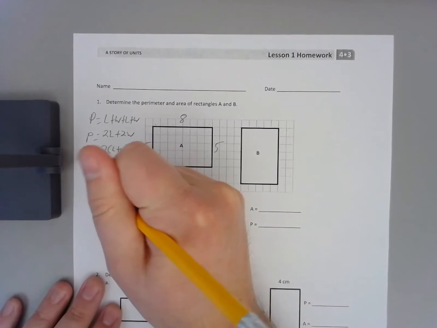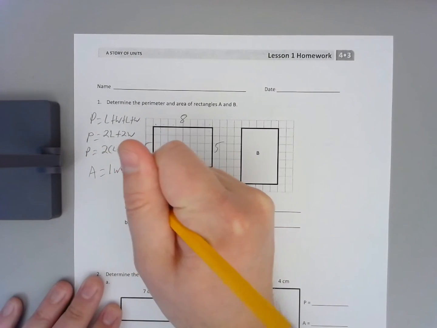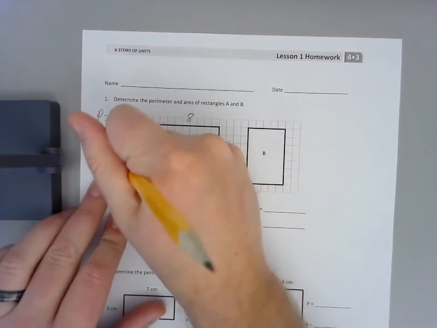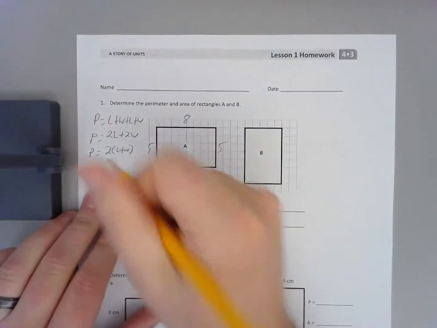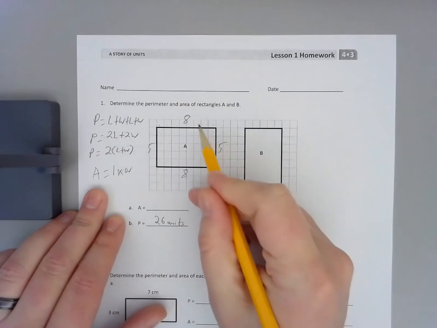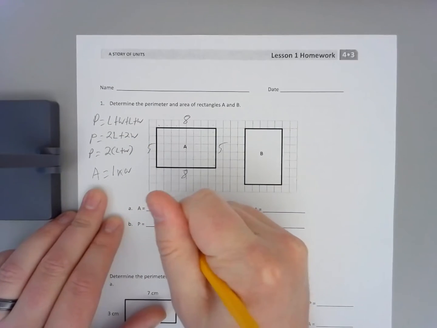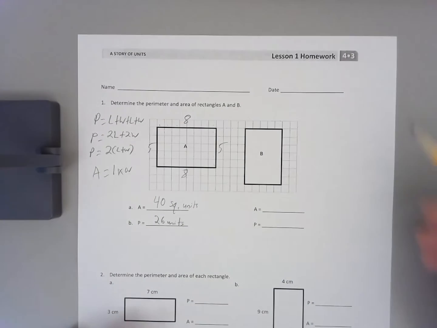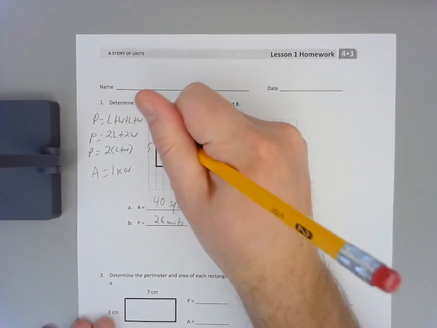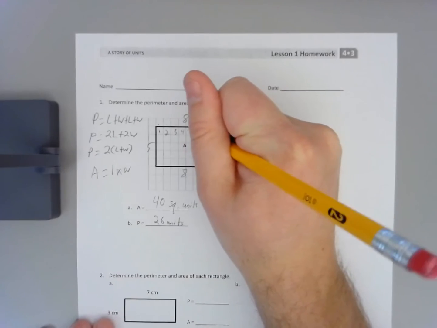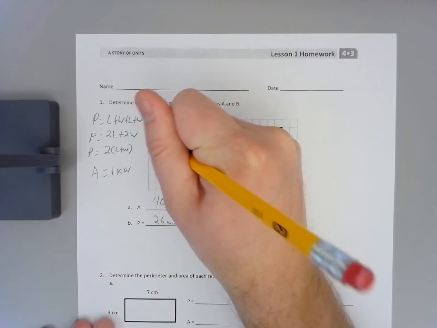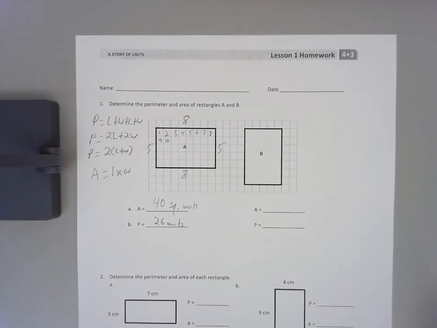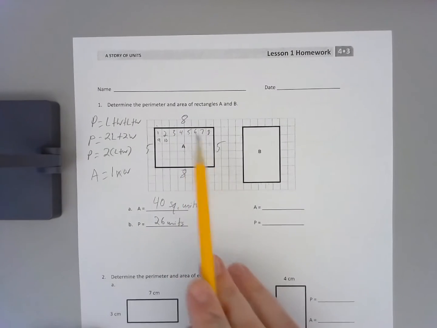And then for area, the only one is length times width. So 8 times 5 is 40, and the proper label for that is square units. So some of them may do 1, 2, 3, 4, 5, 6, 7, 8, so on and so forth to count up their square units, but we want them to get in the practice of multiplying length times width.